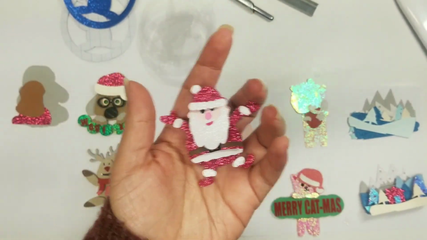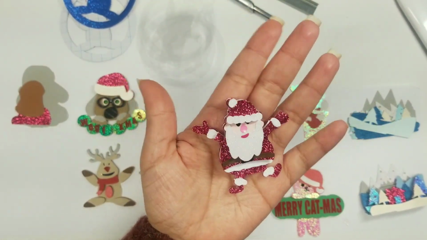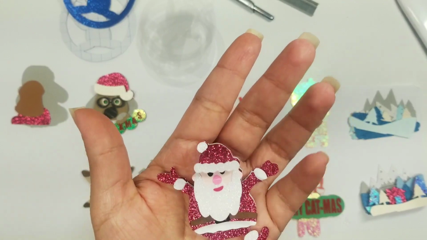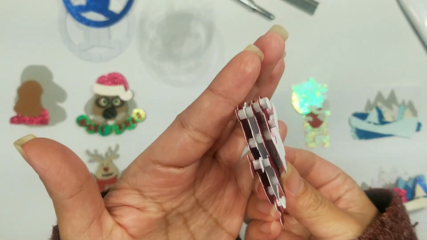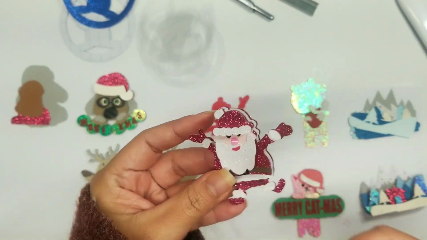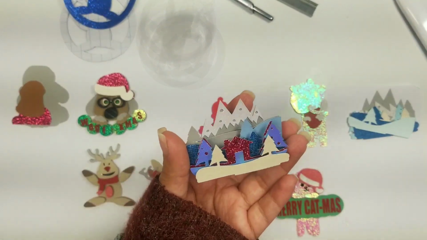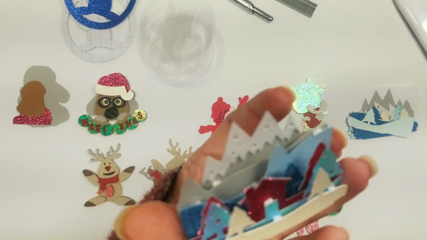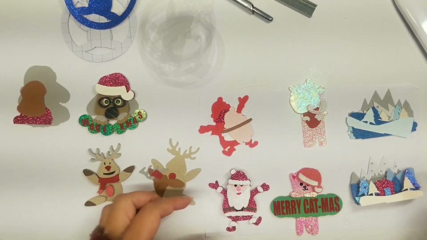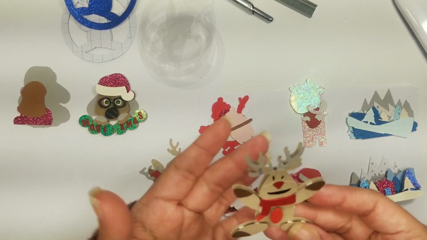Here you can see that these are very cute. I think Santa Claus is my favorite, but you can see all the layers here, and this is the winter landscape that also has the back.